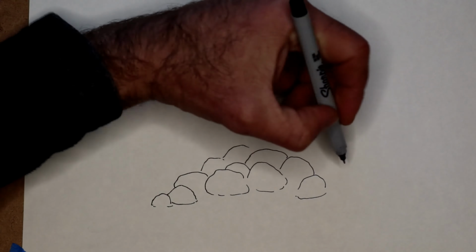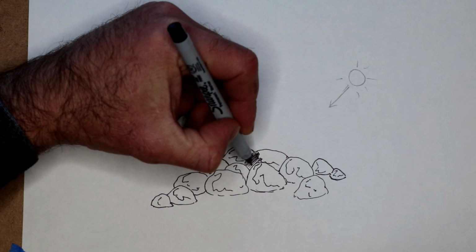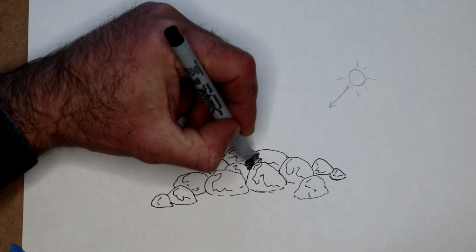So with your light direction in mind, just start to hatch out the dark areas. Those squiggly lines I put in were just to show that I will hatch up to those areas. So the dark areas are obviously the opposite side of the light direction.